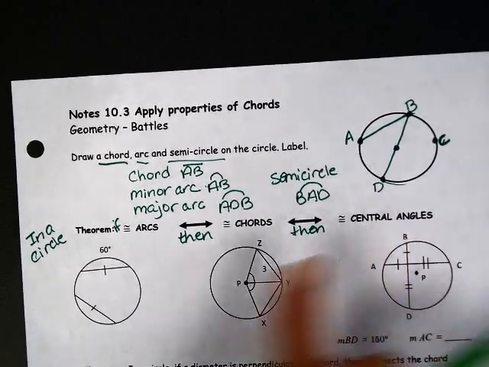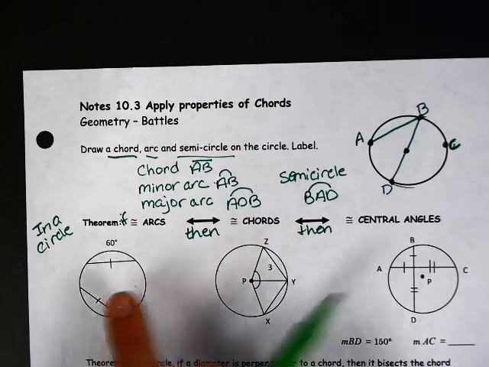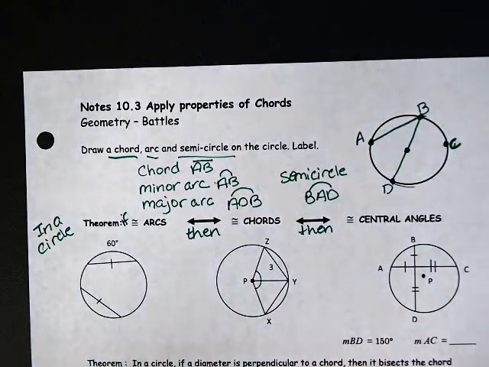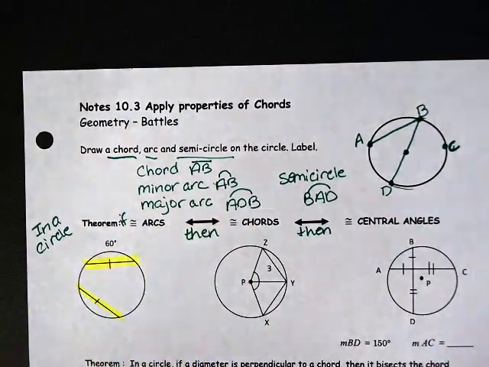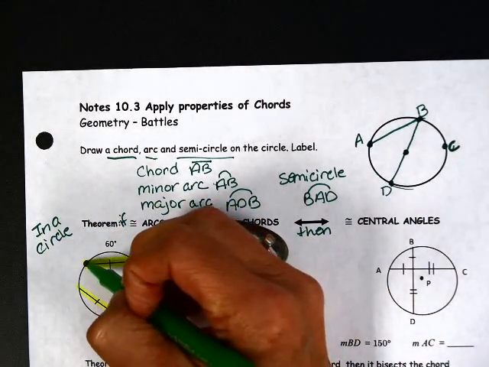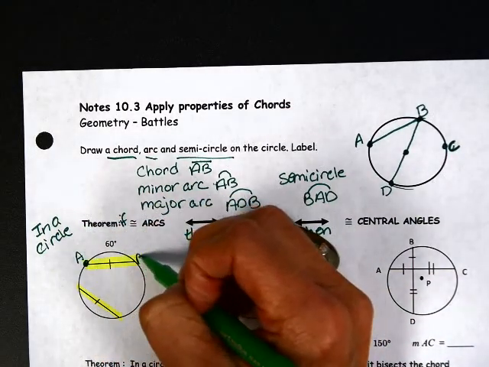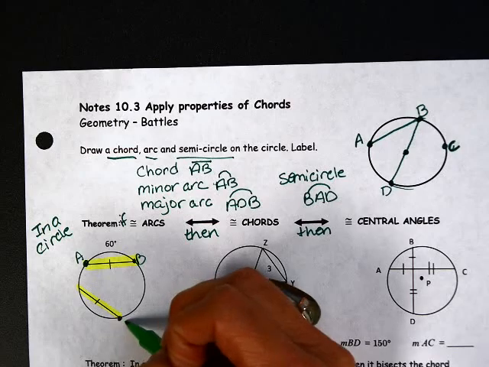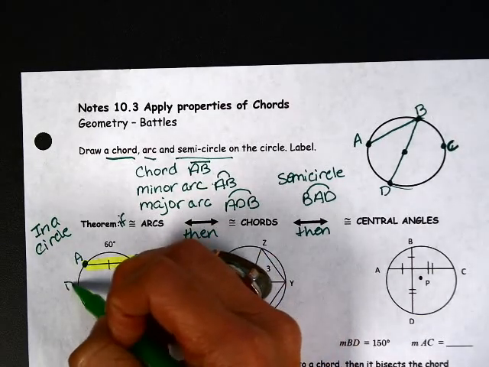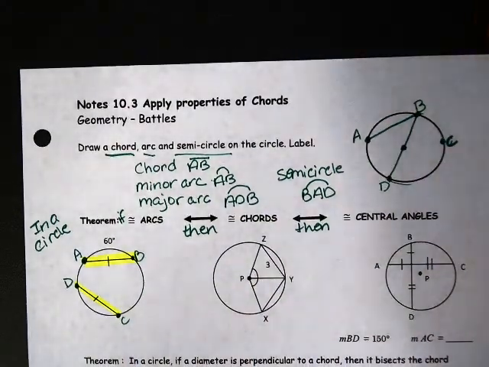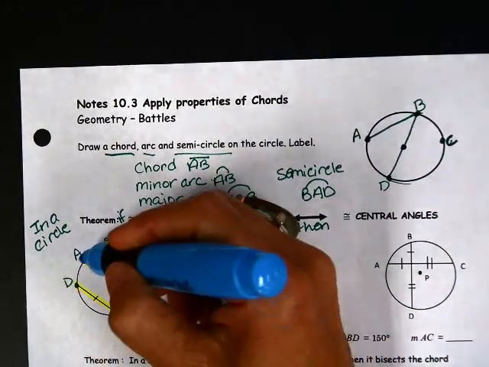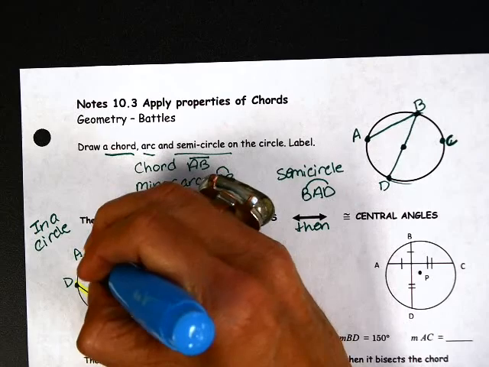Okay? So looking in this first picture, we have two congruent chords. There's one, there's the other. And we're going to label this first chord as AB and the second chord as CD. Now notice that this arc right here that was created from chord AB is 60 degrees.